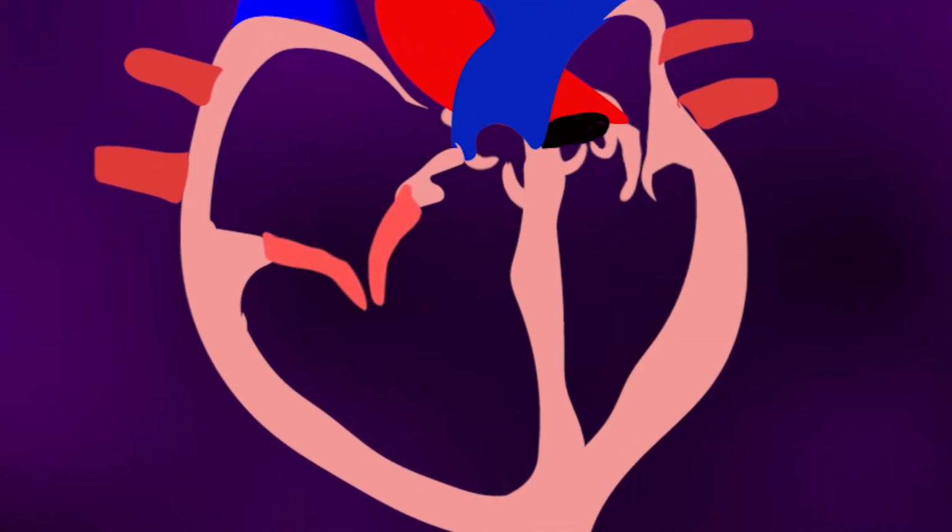If the opening of the valve is narrowed, it can obstruct blood flow, and this is called stenosis. There can be partial or complete obstruction. There are 4 valves that can get stenosed. There is tricuspid valve stenosis, pulmonary valve stenosis, mitral valve stenosis, and lastly, aortic valve stenosis.